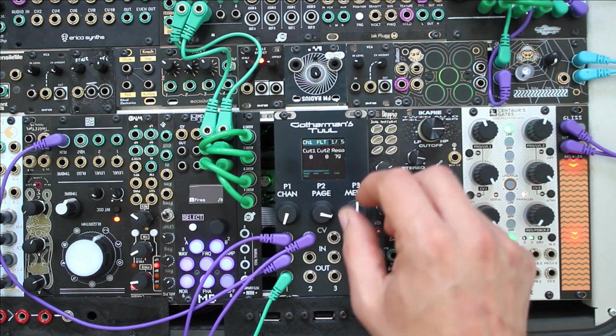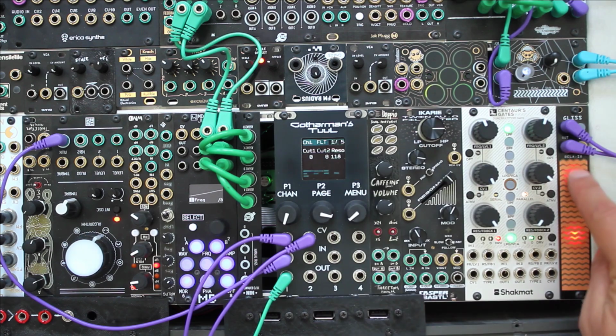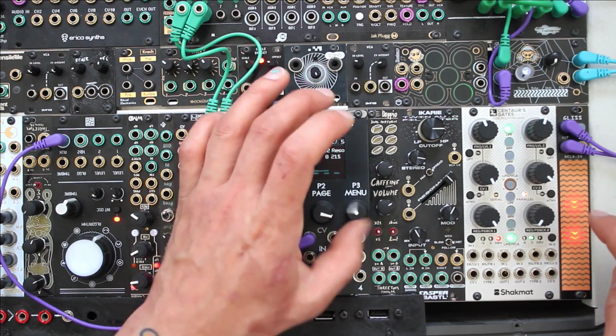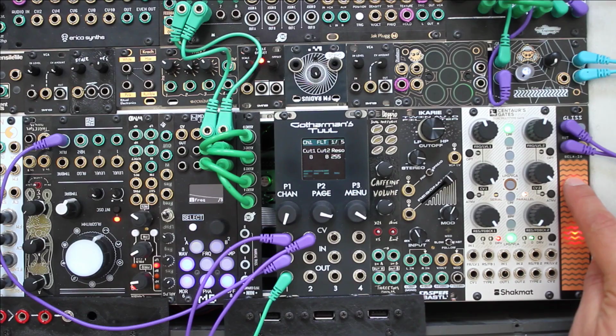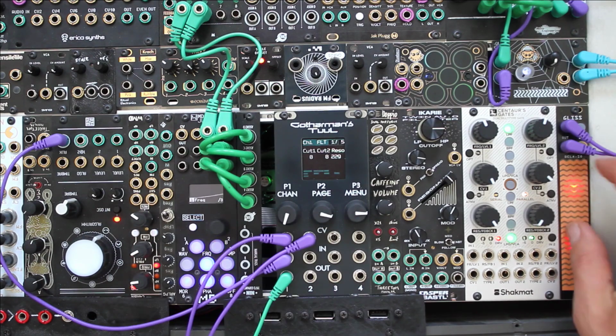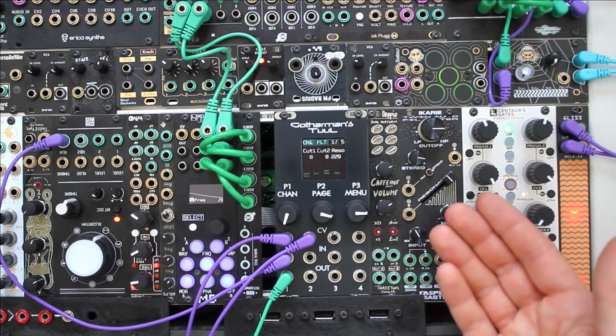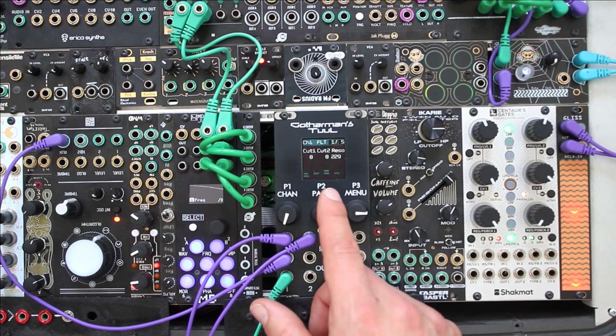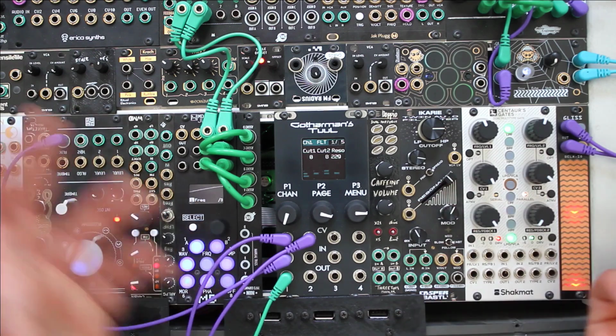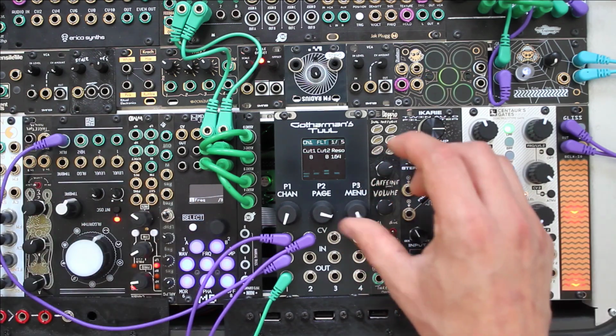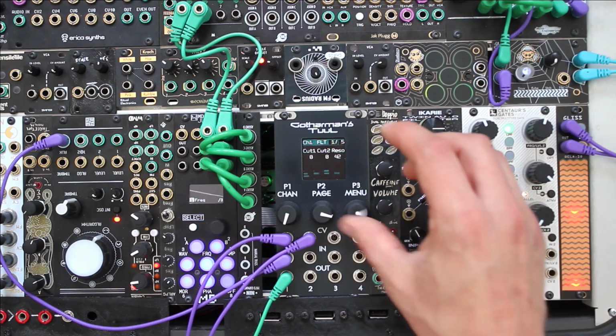Let's put the resonance. With more resonance. As before, they don't self-oscillate, but as you can hear, if you go really high on resonance, you can create some high resonance peaks. And now let's experiment with the last filter type, which is the vowel one.